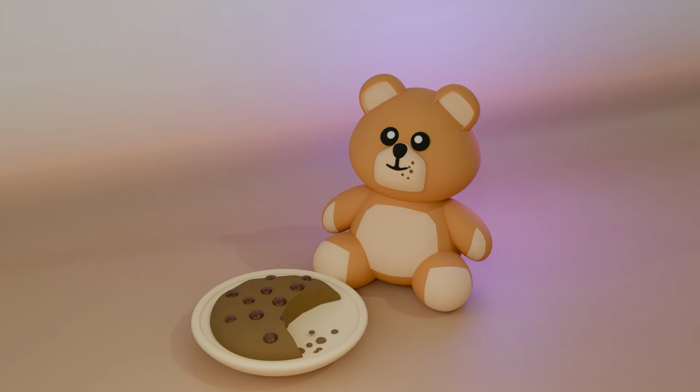In this tutorial, we are going to make this teddy bear who bit into the cookie, and we will be using the boolean modifier to achieve this bite effect.